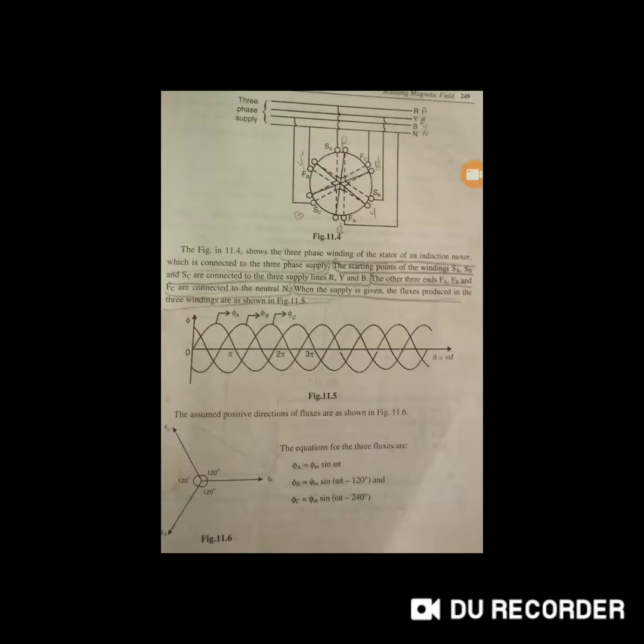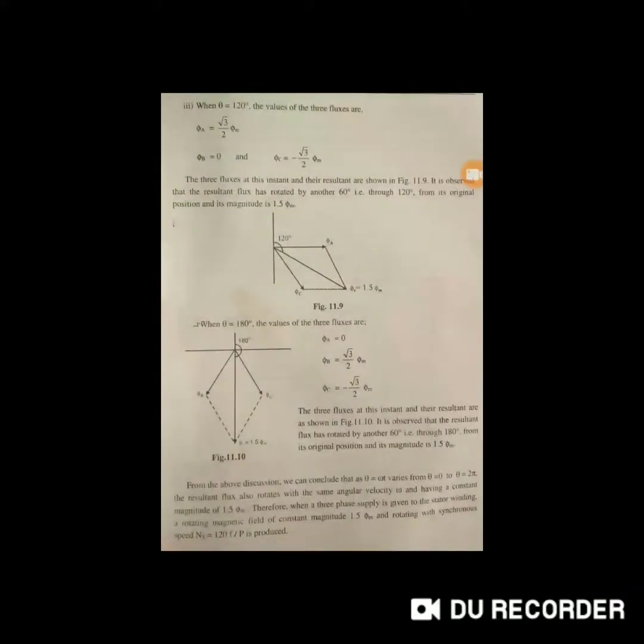Now we'll see omega t equal to 120 degrees. When you put this 120 value in the three equations, you get phi A equal to root 3 by 2 into phi m, the phi B term remains 0, and phi C becomes minus root 3 by 2 into phi m. When you rotate it in the clockwise direction, your resultant flux remains the same, 1.5 into phi m.